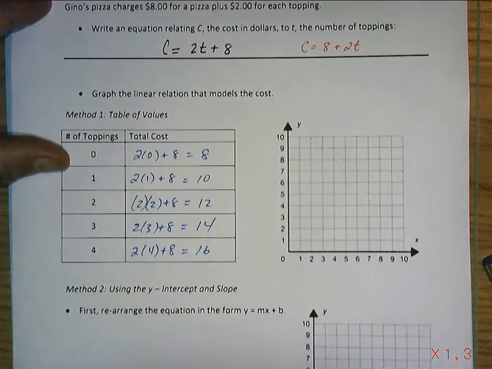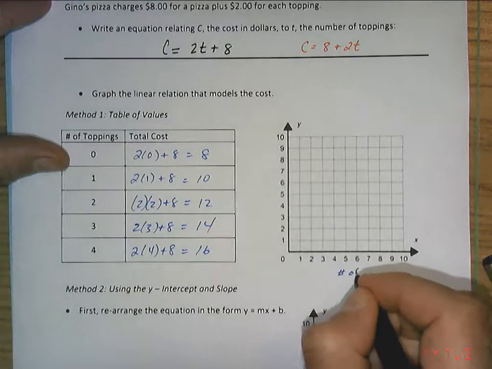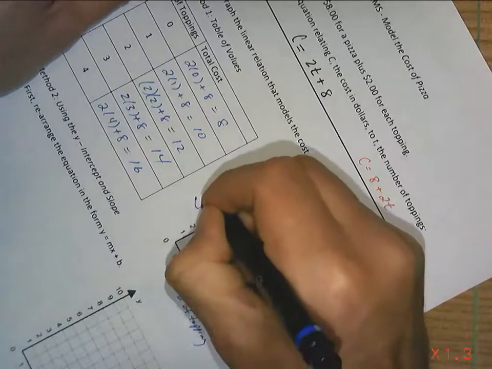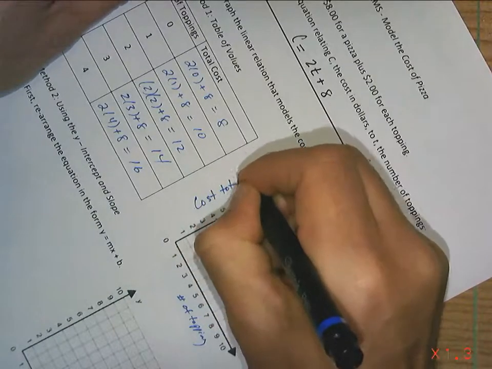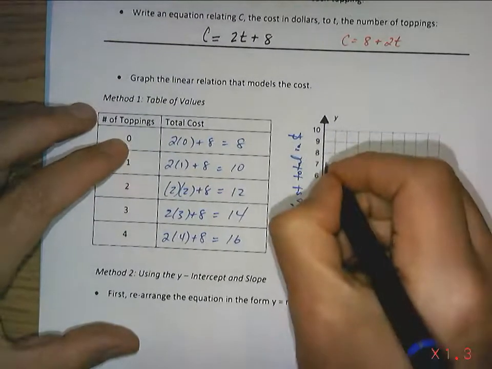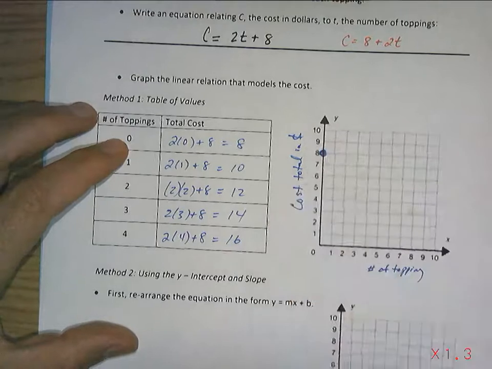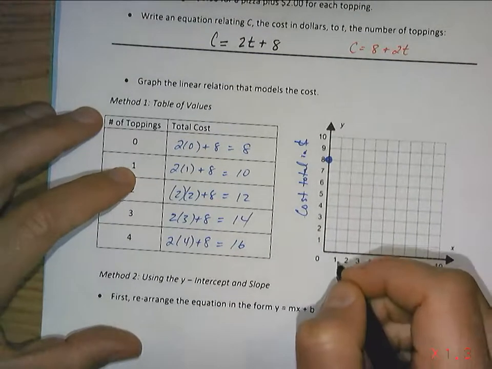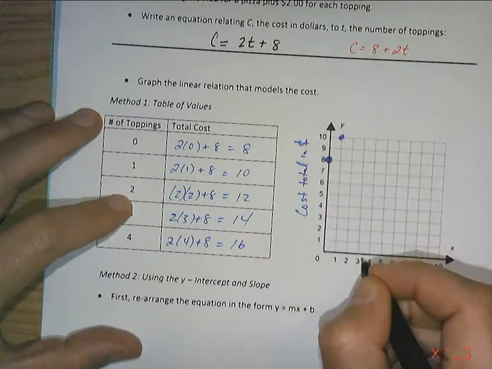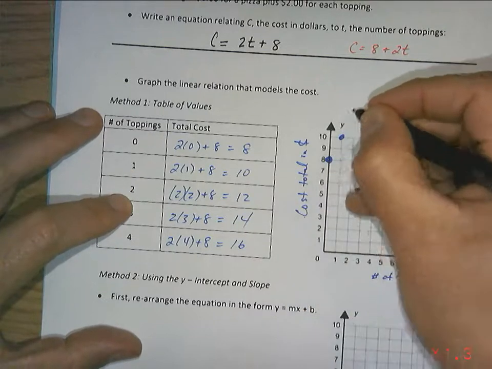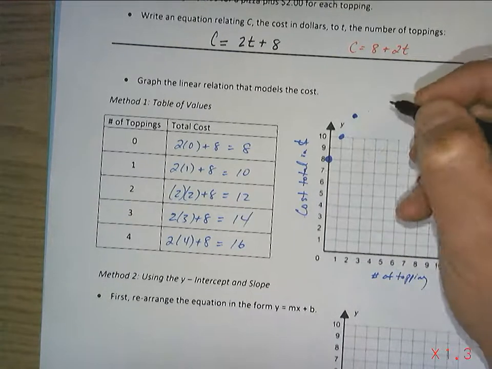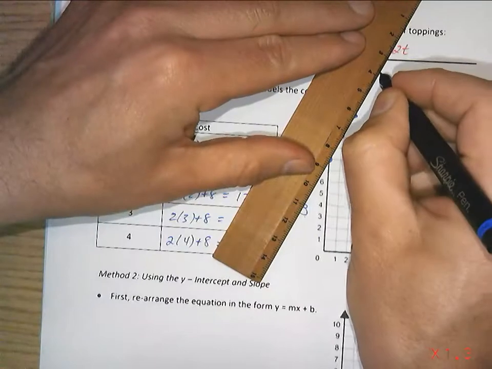16. So this will be the number of toppings. This will be the cost total in dollars. 0,8 represents no toppings. That seems like a fairly lousy pizza, by the way. 1 topping will give us 10. 2 toppings will give us 12. And we're already off this scale, so the scale is really, really bad. But that's how we would do this.